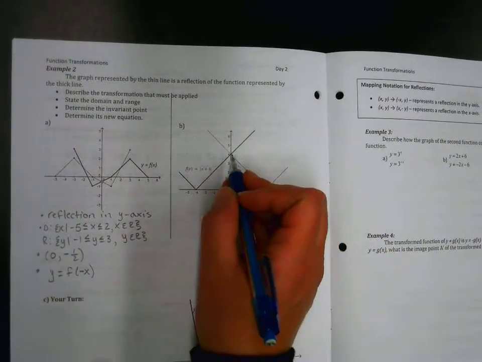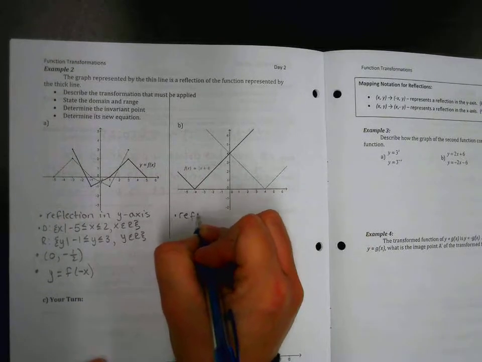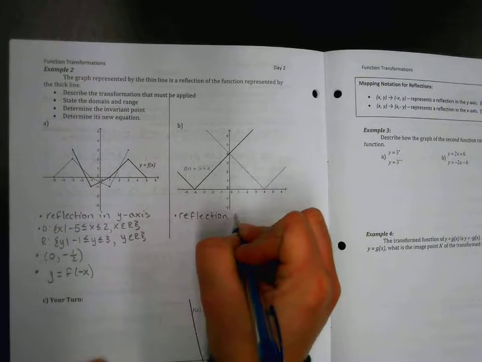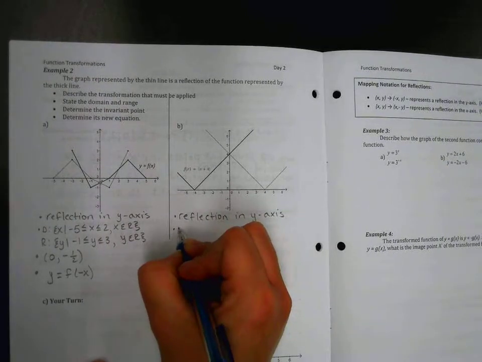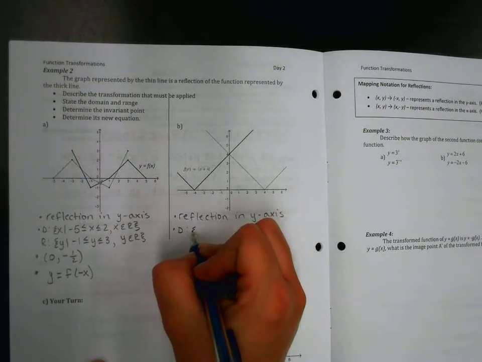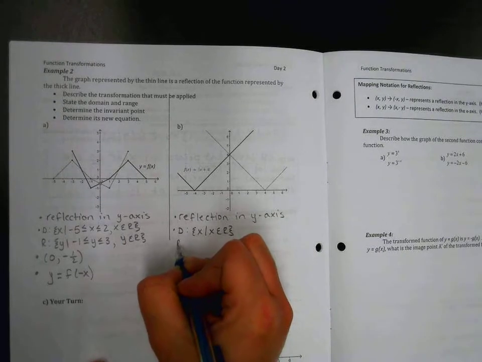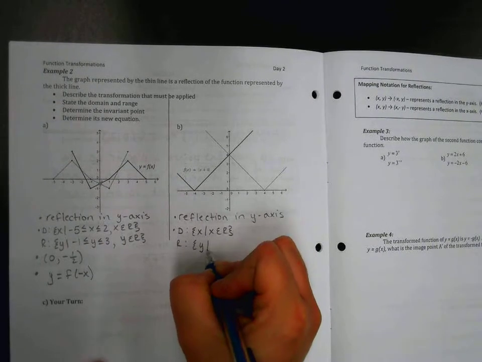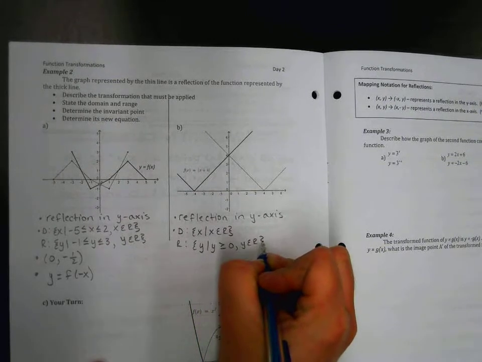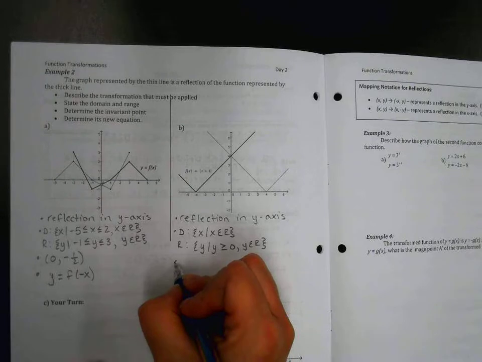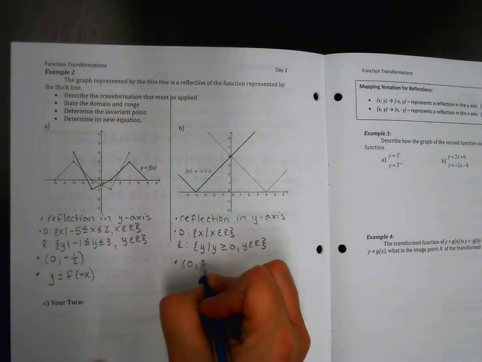B, again, same thing. It's a reflection in the y-axis. The domain, it looks like, is all real numbers. The range is anything greater than 0. The invariant point is on the y-axis again, which is at 0, 4.